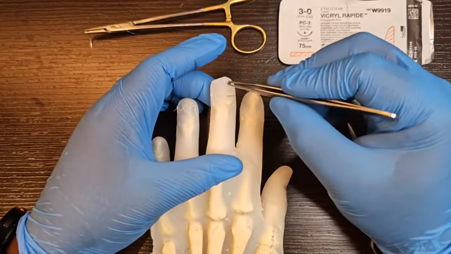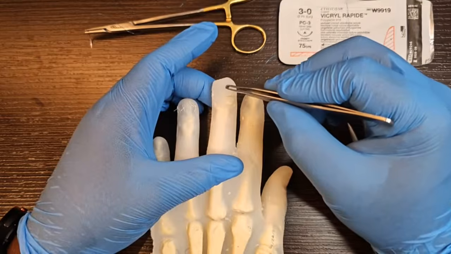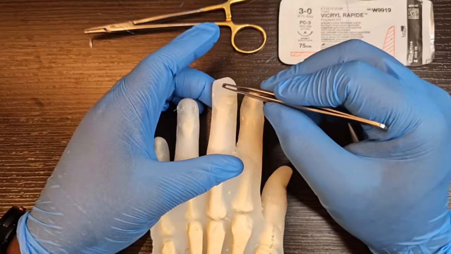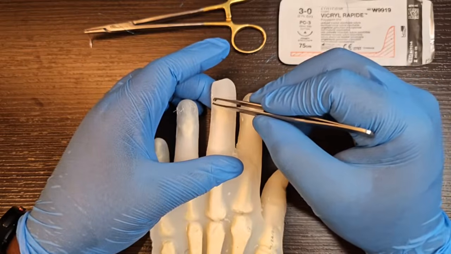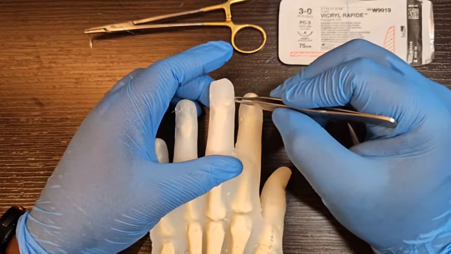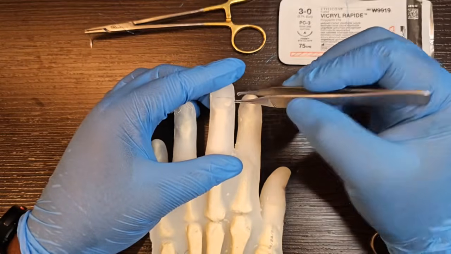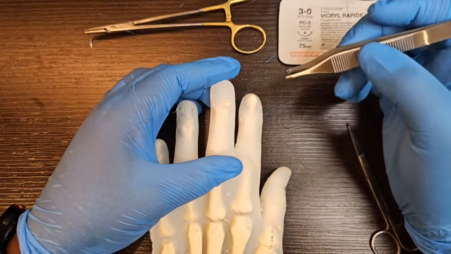If the fracture is at the very, very tip, as it often is, and it's crumbly, this is what we call a tuft fracture. Then you have the shaft, and then you could have a fracture dislocation or a fracture through the physis, which occurs in children's cases.